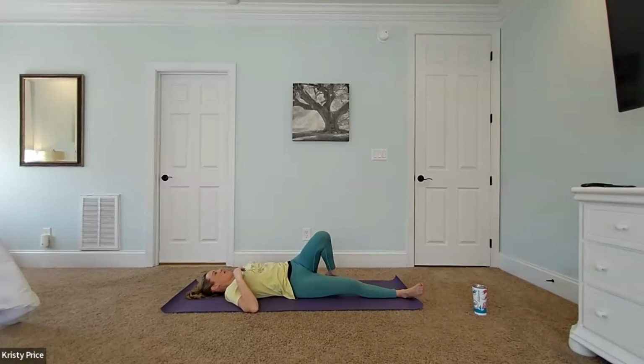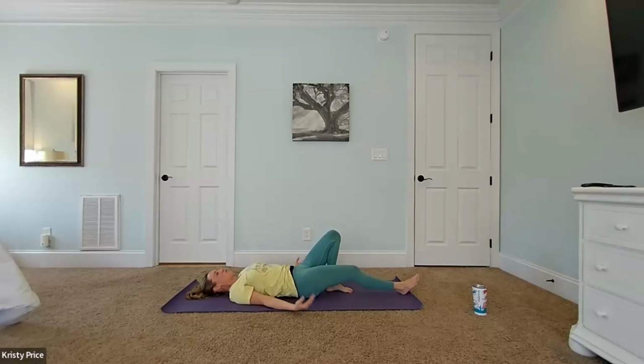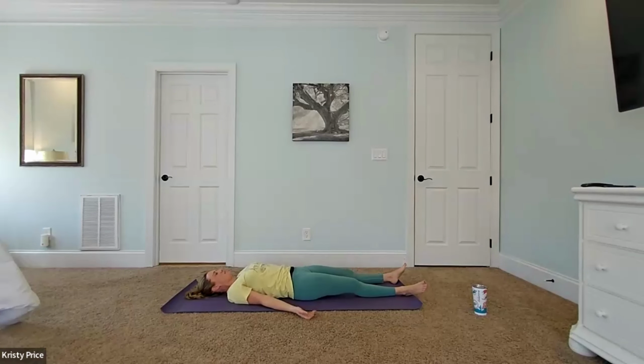Beautiful. Bring yourself back up to center. Hug the knees into the chest one more time. And then you'll make your way into your Shavasana. So again, traditional Shavasana, legs are straight, everything's relaxed, arms are by your side, palms are facing up.